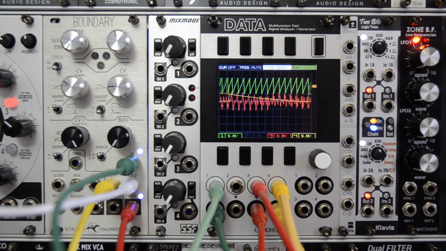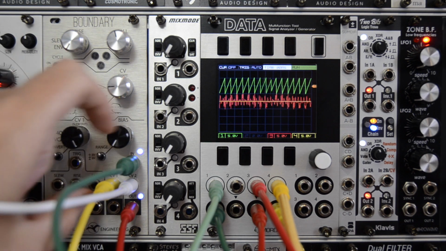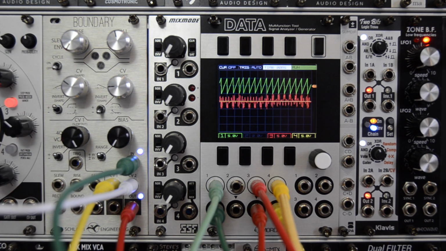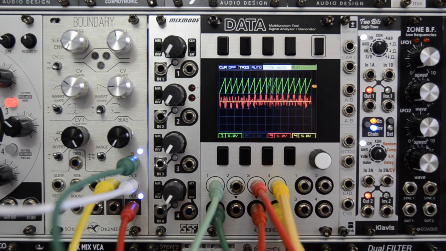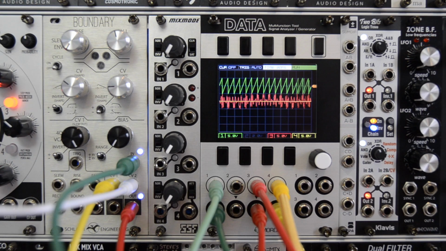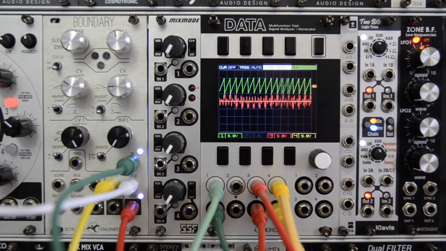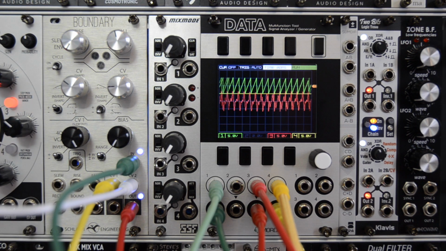Now we'll have a look at the 4-quadrant multiplier section in Boundary, which is the middle section here. I'm actually re-recording this whole segment because the last take I did, I just made it all way too complicated. While in fact it's just a VCA with 2 CV inputs.